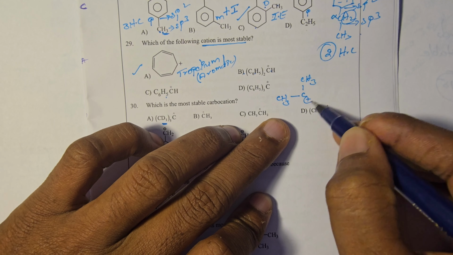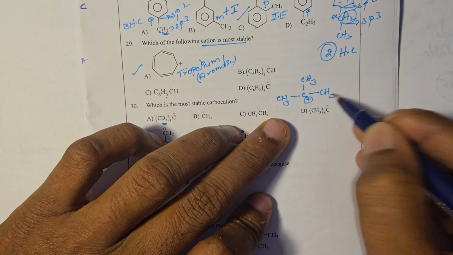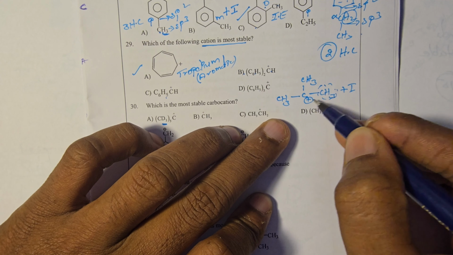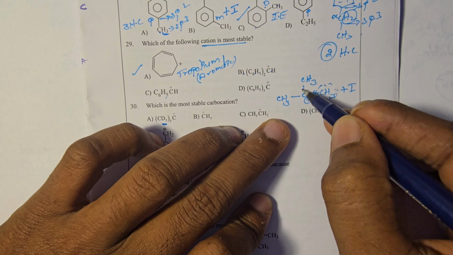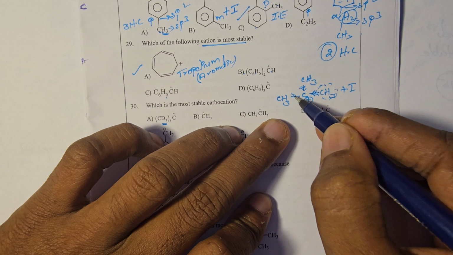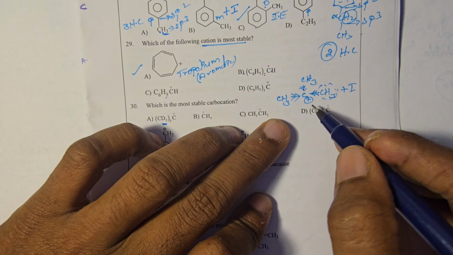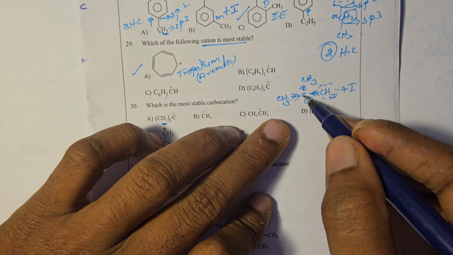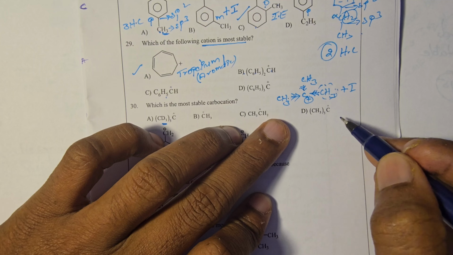Suppose here the methyl groups are connected like this. Methyl groups are electron pushing groups, that is, plus I effect. They push the electron density like this. Carbocation needs electron density, so due to pushing groups, electron density moves towards the carbocation and stability increases.